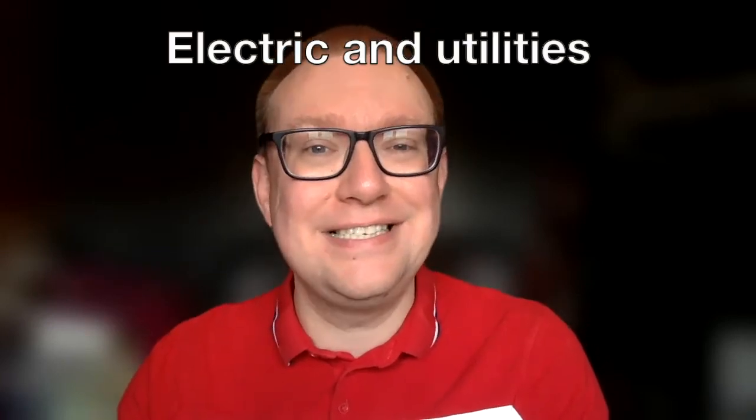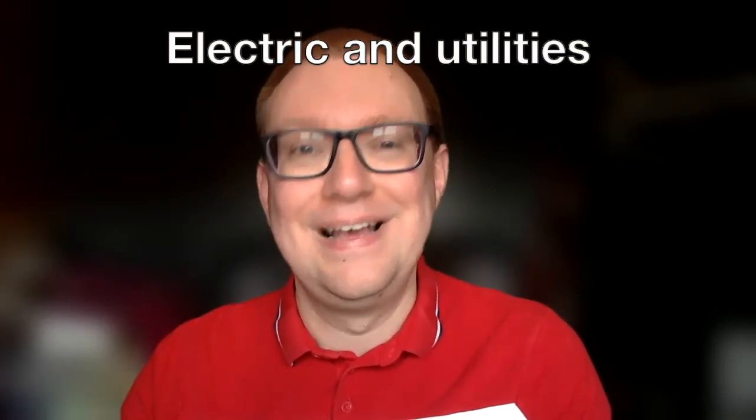Electric and utilities. In addition to heating, we use electric, gas, or other sources of power for jobs around the house and in our workplaces. This includes lighting, to charging devices and cooking. An increased number of energy suppliers are now offering electricity from 100% renewable sources.